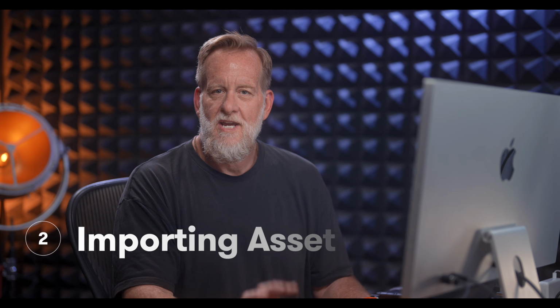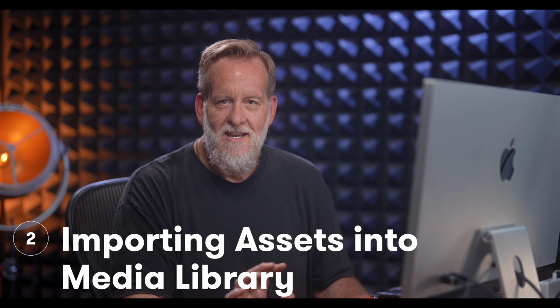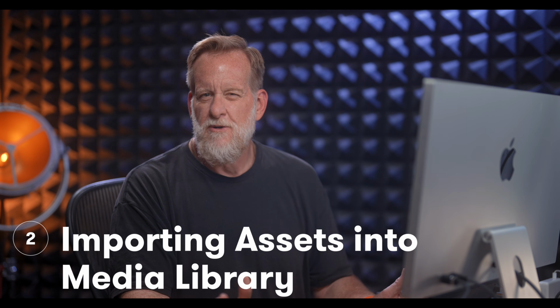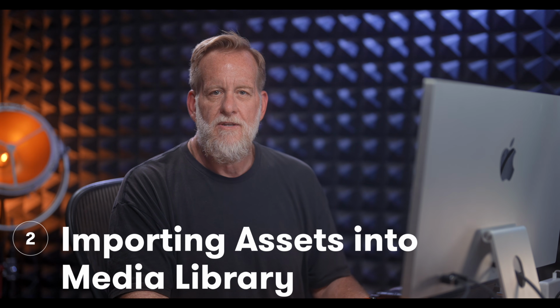All right, so let's go ahead and get into the good stuff, getting and importing your assets, your media, into Media Library. So here are just a few ways that you can quickly get your media into Media Library so it's ready to go on the slide.